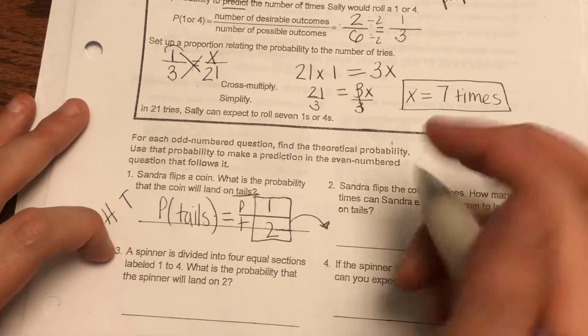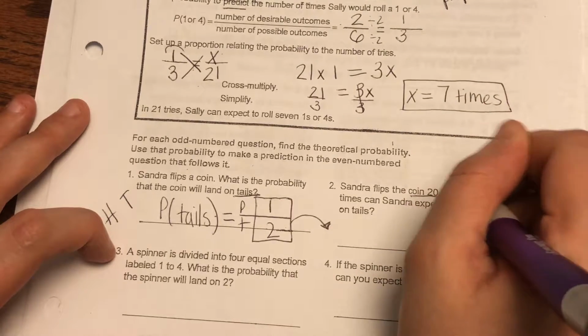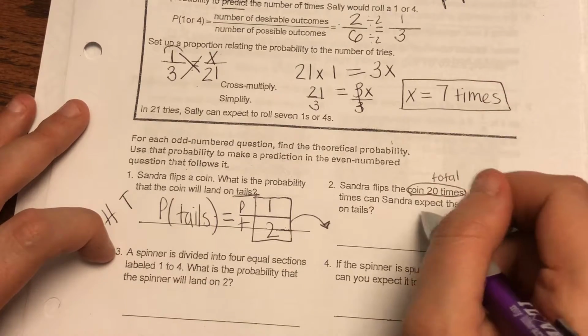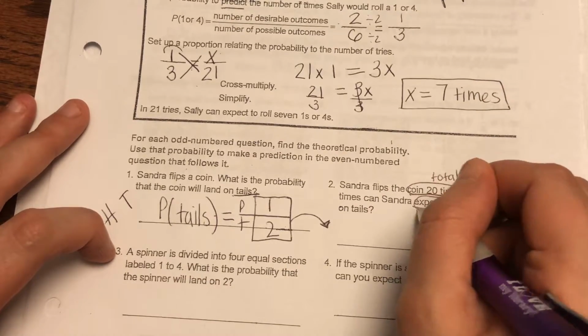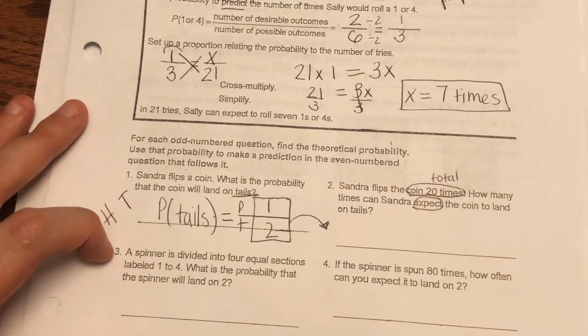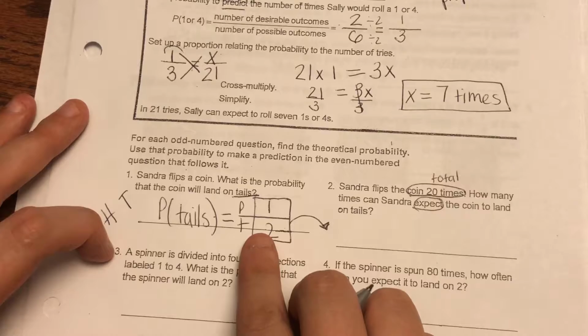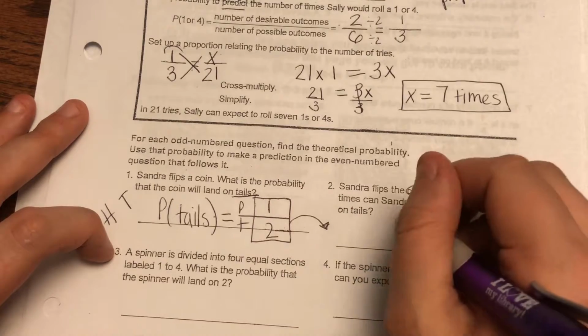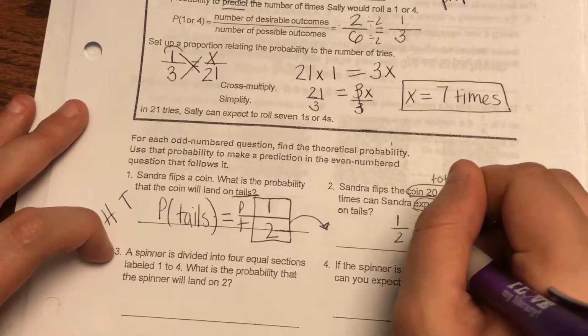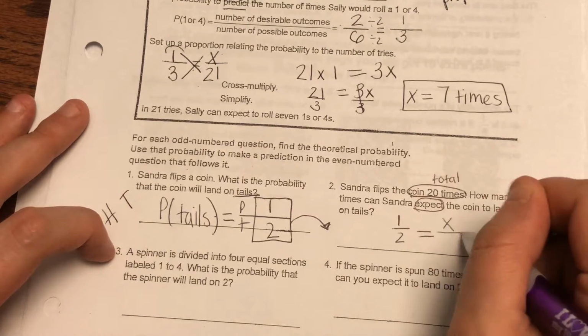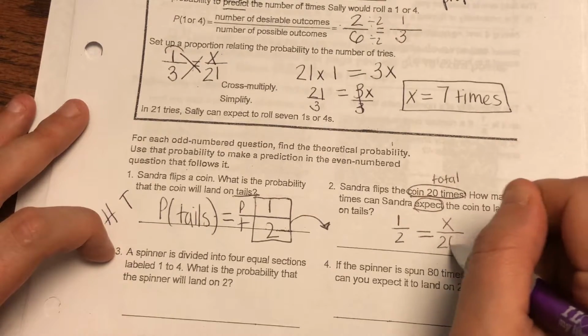Sandra flips the coin 20 times. 20 times is what we call the total. How many times can Sandra expect, and expect means proportion, the coin to land on tails? So I know the probability of getting tails is 1/2, equal to my part, which I don't know, out of my total of 20 times.